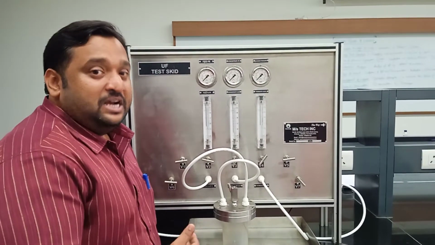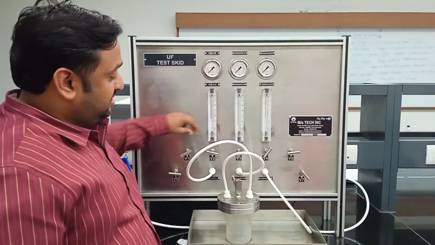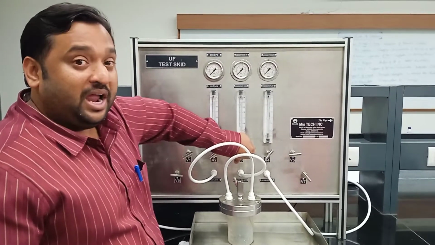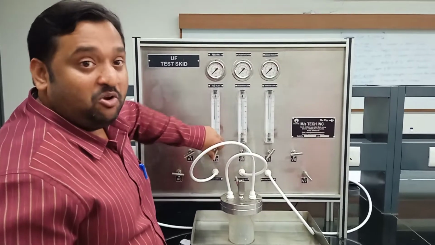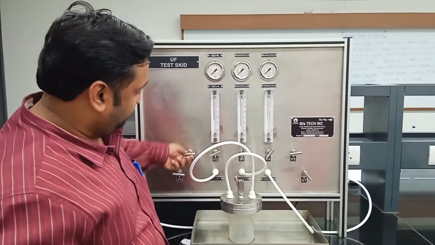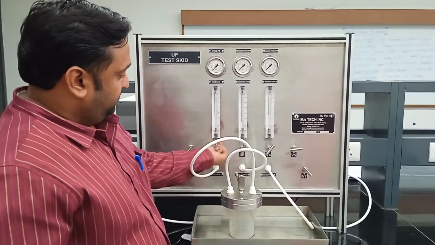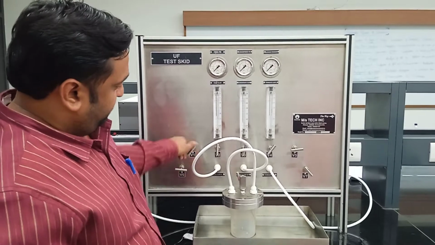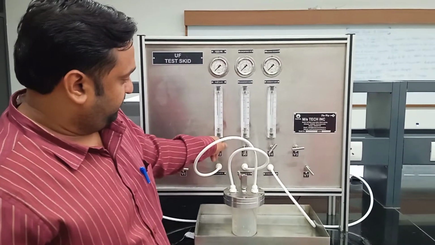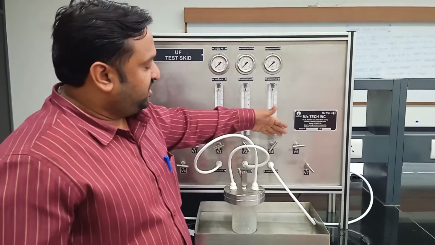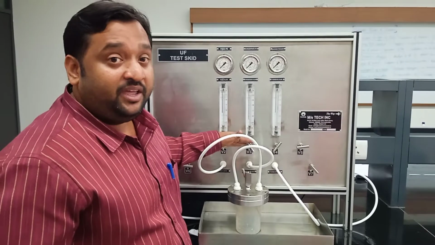How to start the filtration process? Completely open the valves V1, V2 and V3 by rotating them to the extreme anti-clockwise position. Make sure the other valves, except V1, V2 and V3, are closed.